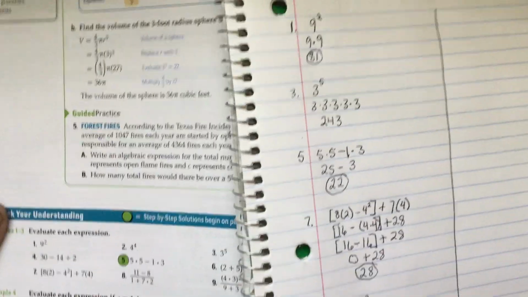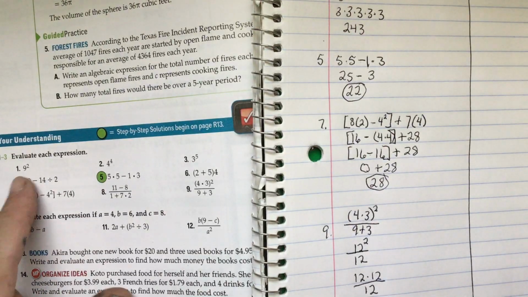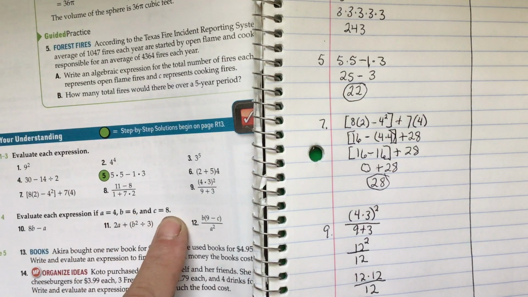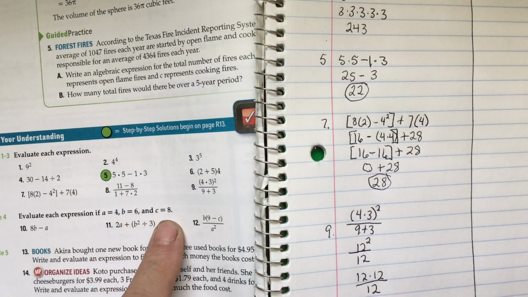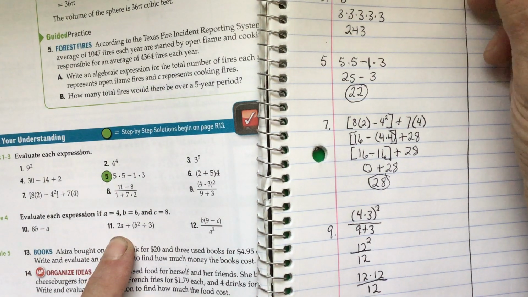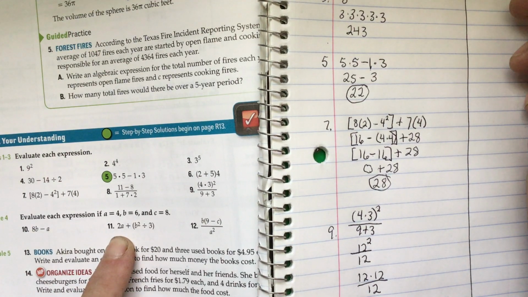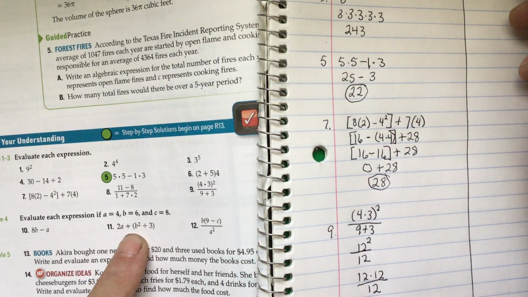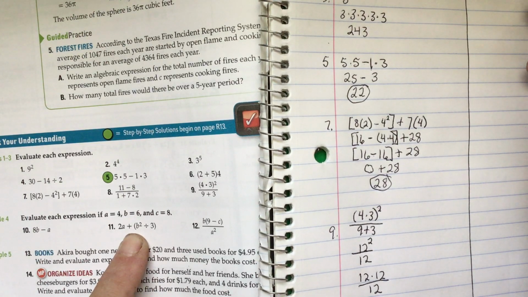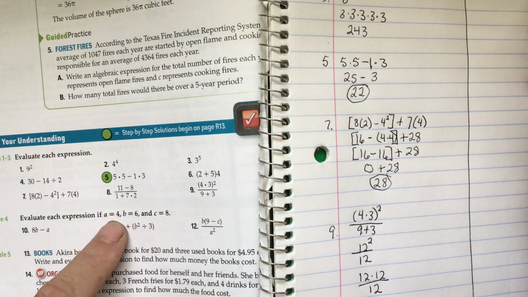All right. This time, we're going to evaluate an expression, and it's going to tell us how much each of the variables is, the value for each variable. So number 11, we have 2a plus the quantity b squared divided by 3. And the book says that a is 4.